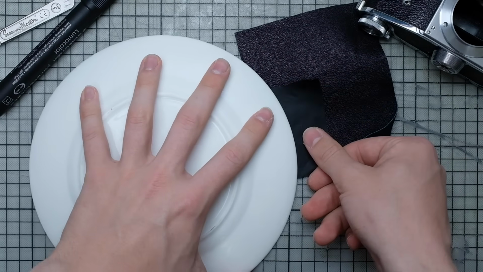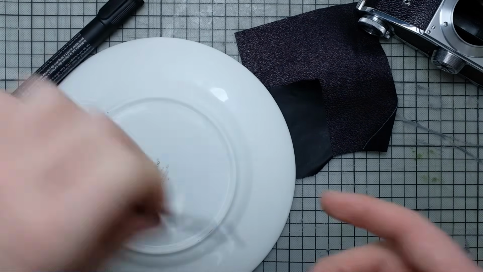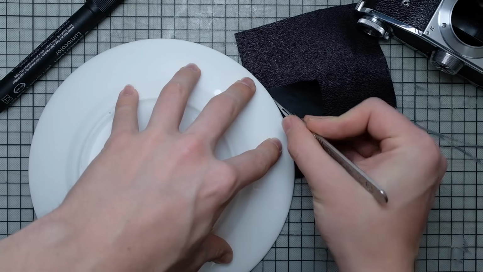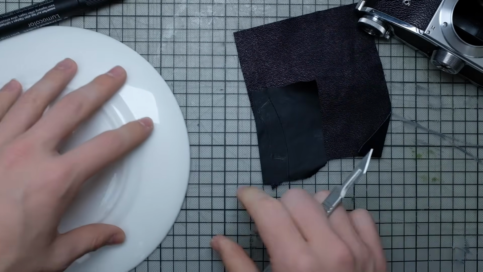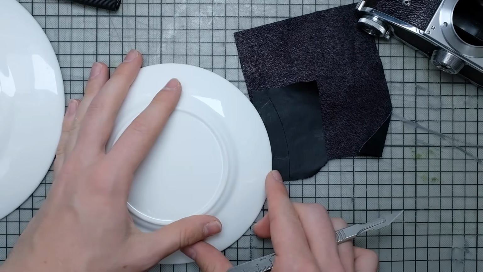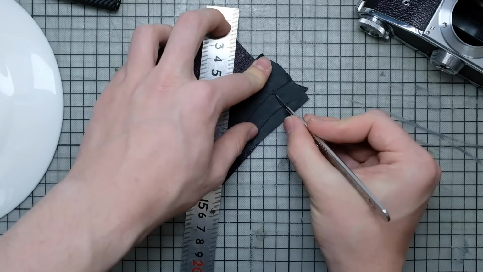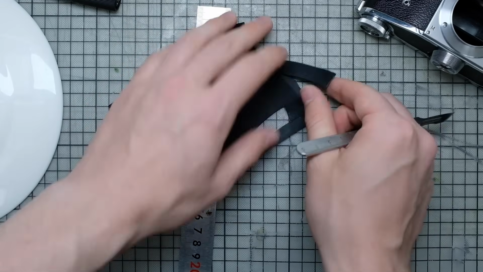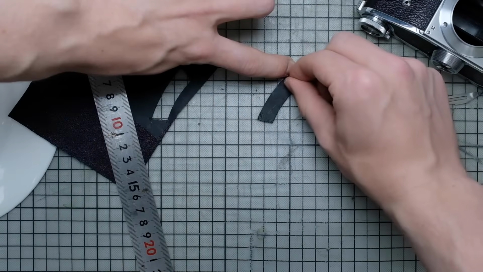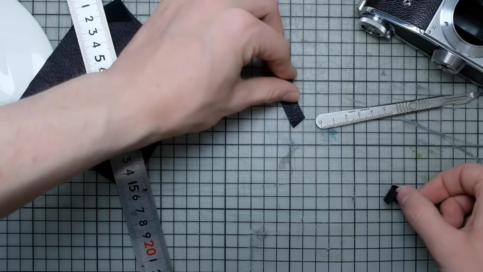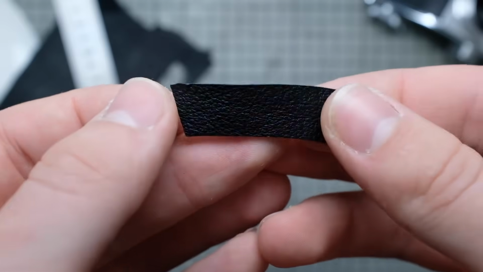And I found these plates which have the right curves I need, which I'll use as a guide for the scalpel. So this large plate for the outer curve, and a smaller plate for the inner curve. And then I can finish it off with a ruler. And finally, peeling off the tape, it looks pretty good.